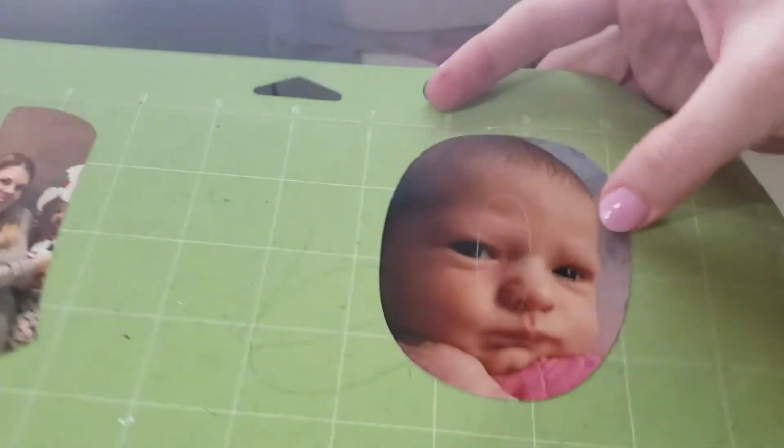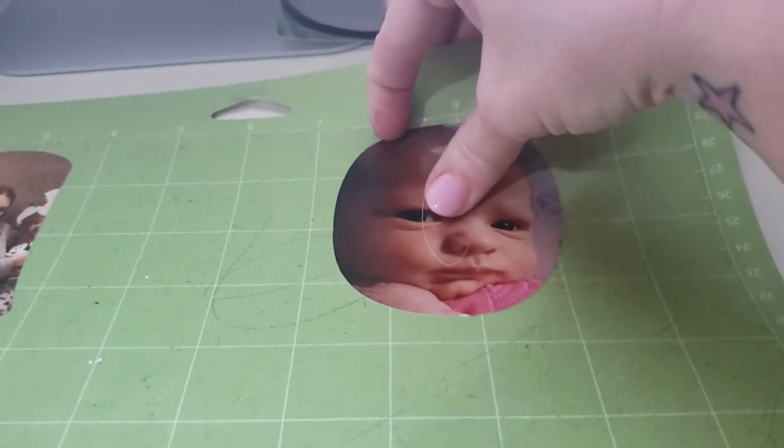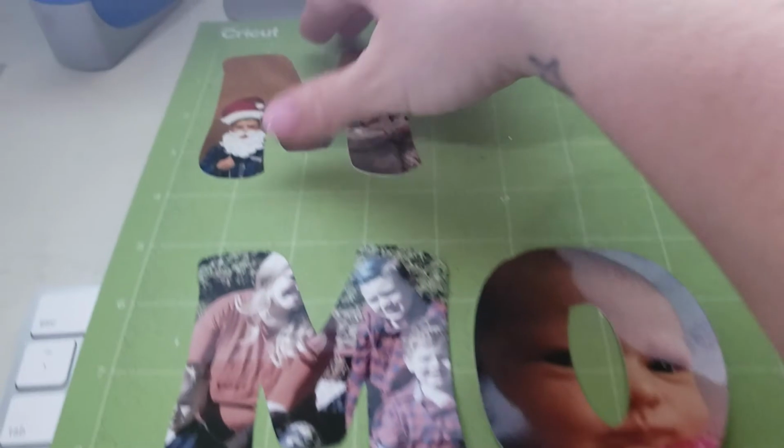I know my machine came with a little spatula tool that would come in handy for this removal. But get the M-O-N.